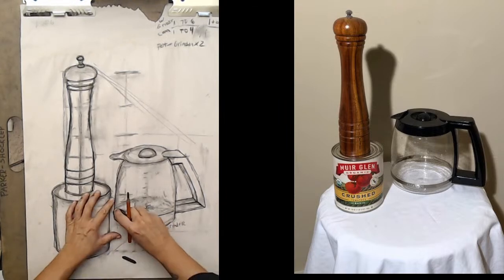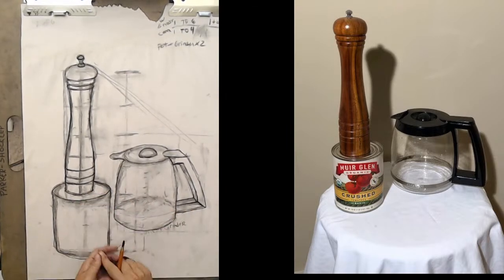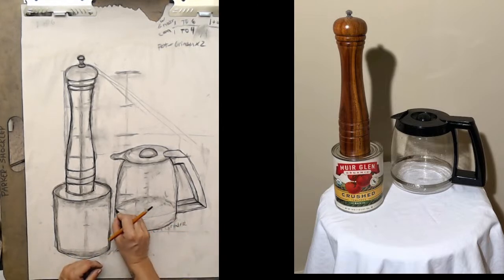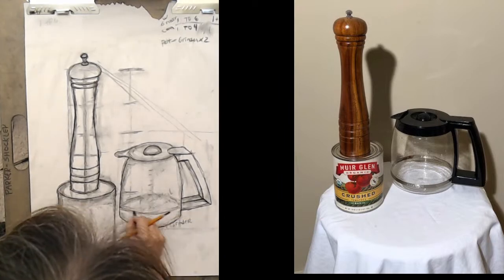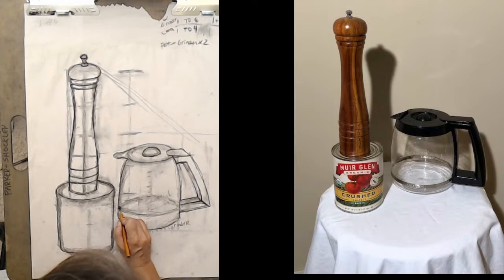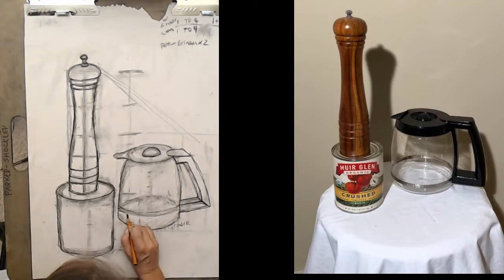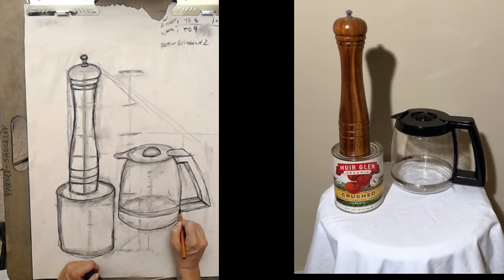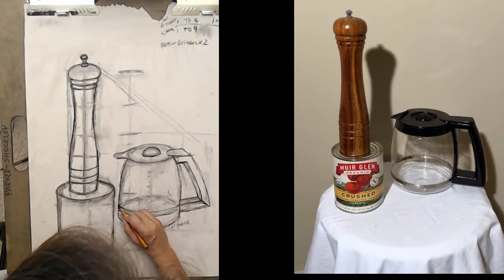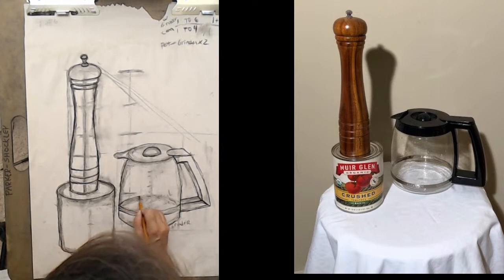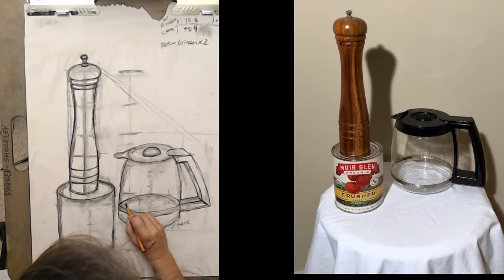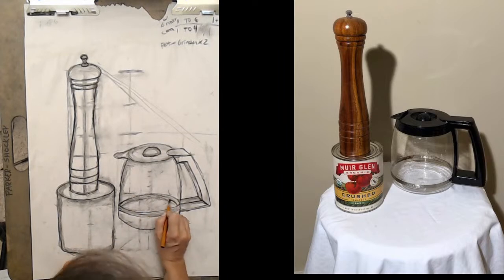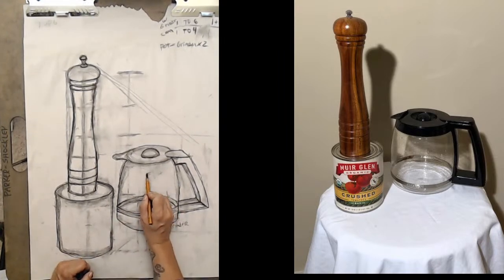Now, see, I should have done this with the fine charcoal first. You don't even have to draw all this stuff.